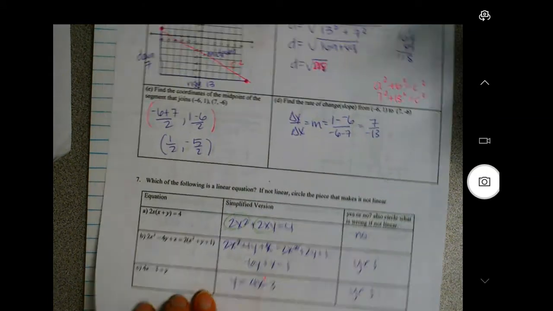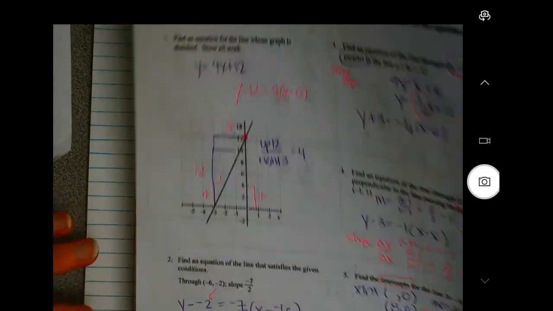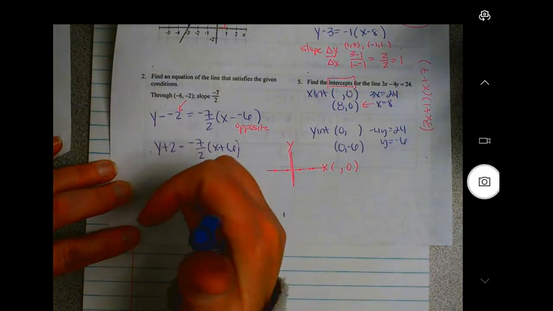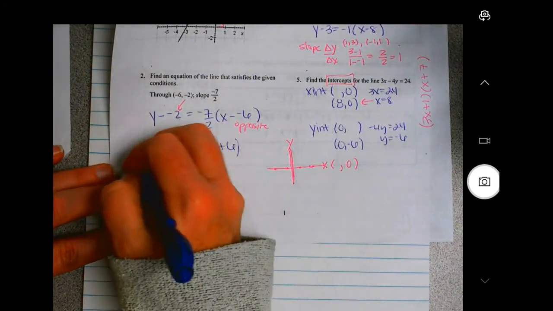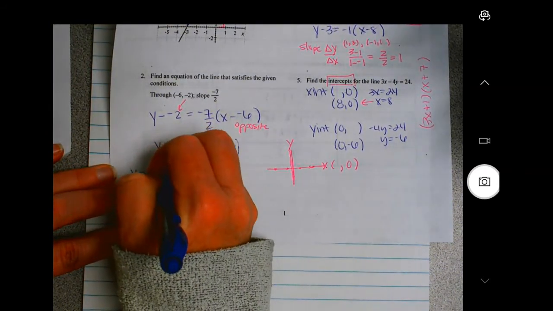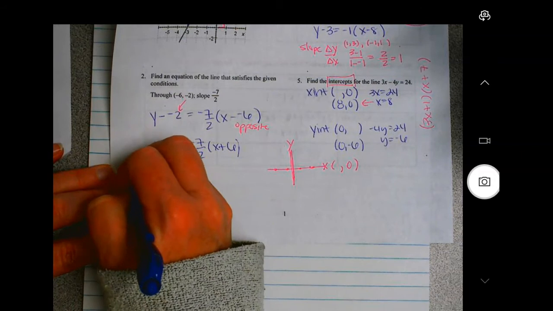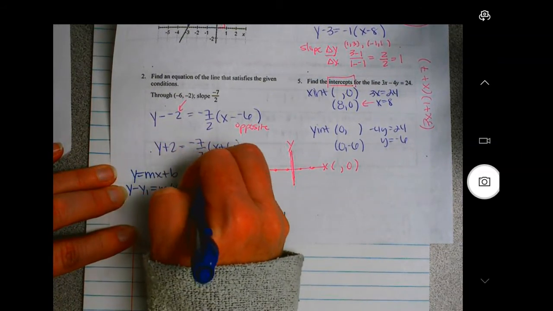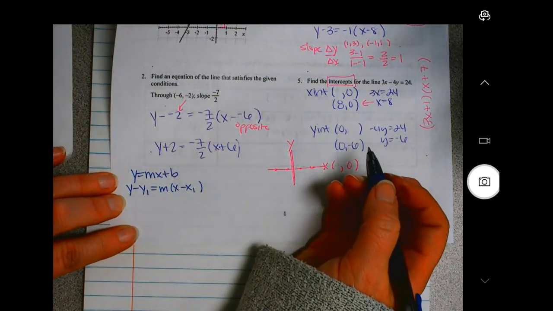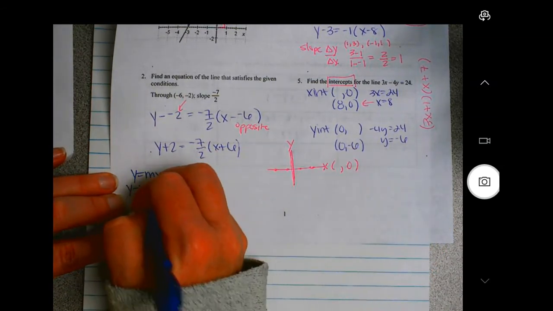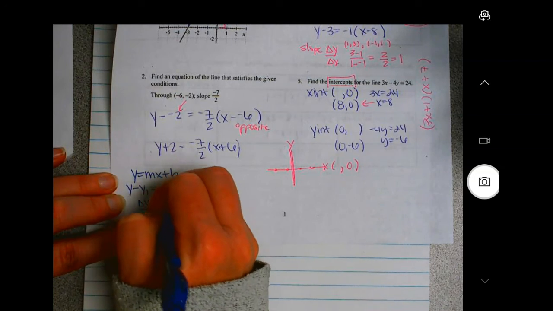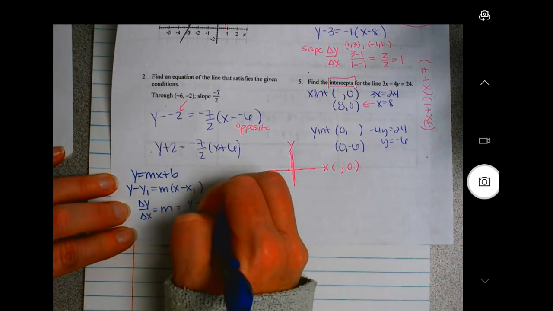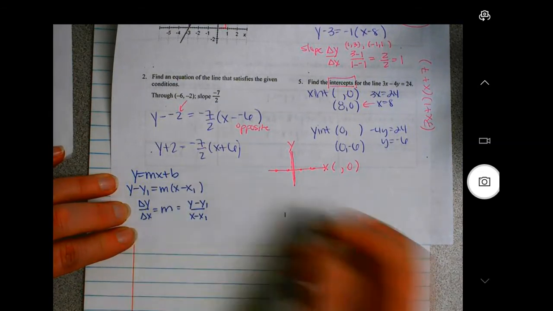So from this, here are the things that you would want to remember, right? You'd want to know that forms of a line are y equals mx plus b, or y minus y1 equals m times x minus x1. Those are the 2 easy to plug in ones. That slope means subtract the y's and subtract the x's.